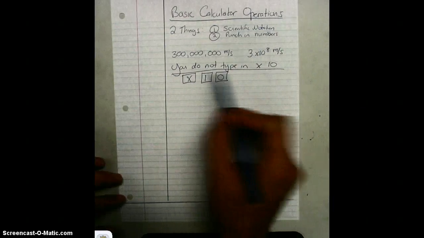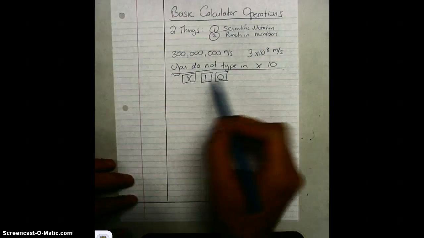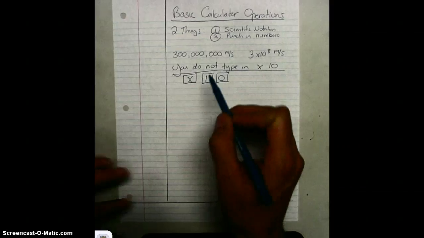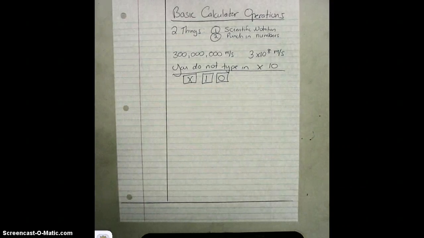Main lesson, do not type in times 10. That means do not type in x times 1 and 0. Use the EE button, the EXP button, or the times 10 button. Now we are going to do a very quick formula on how to solve things in your calculator.